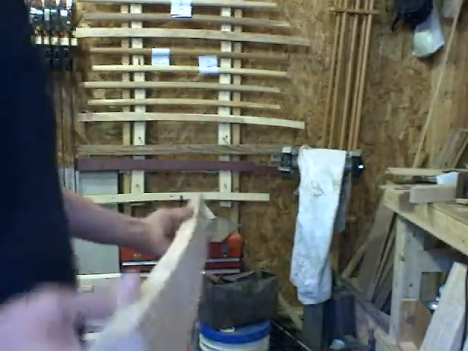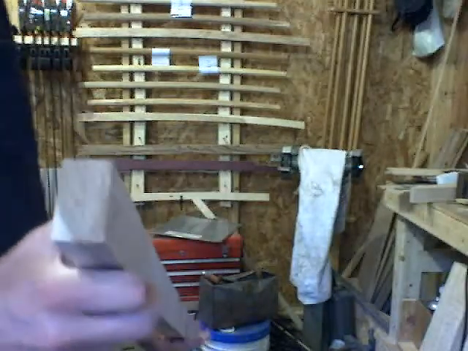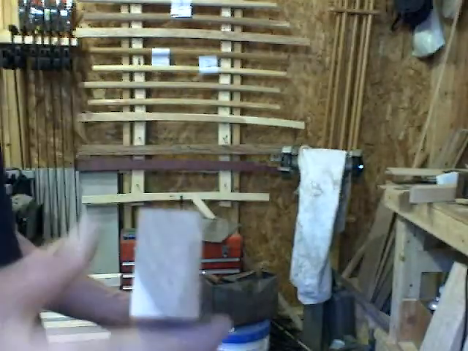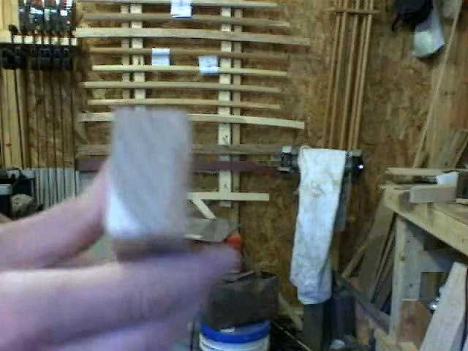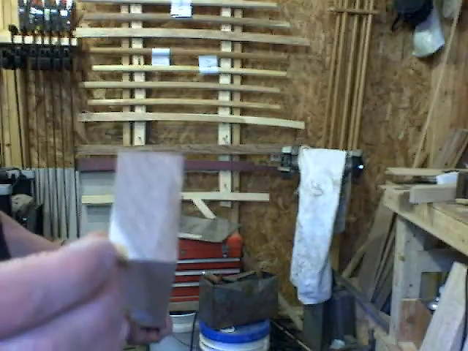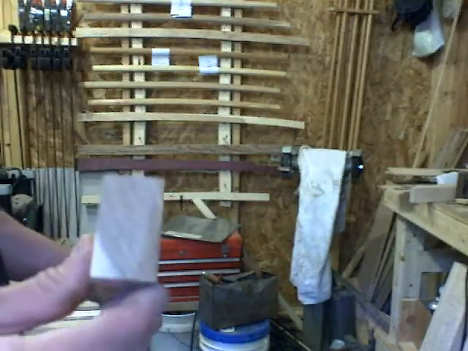This one I've rated as a B. And I've rated it as a B because of the end grain. You can see the end grain is kind of angled there. You can really see the distinction between the sapwood and the heartwood.